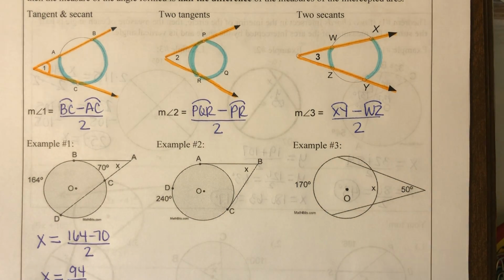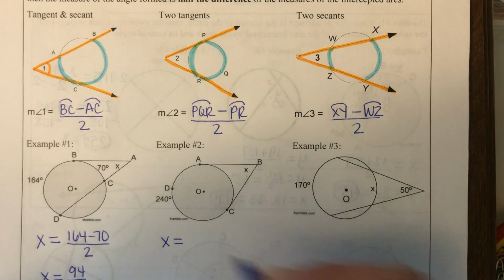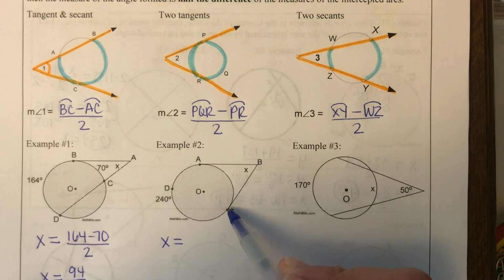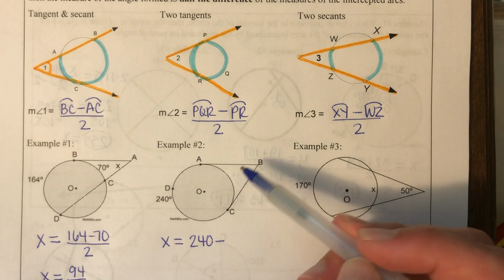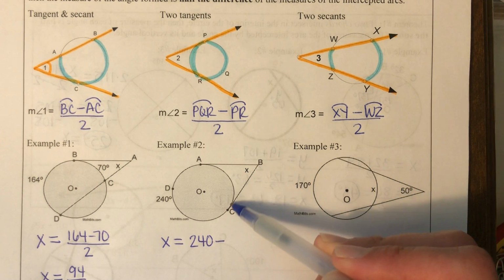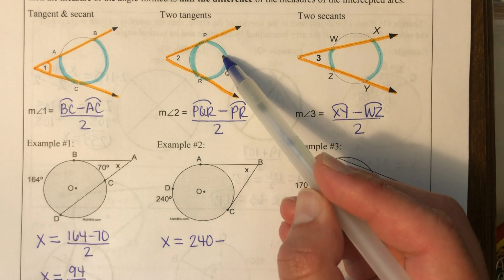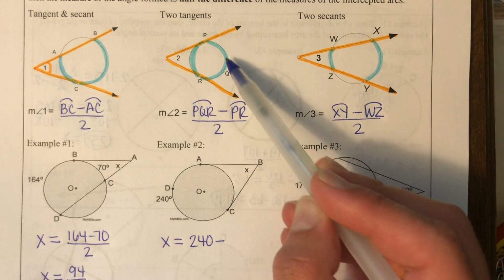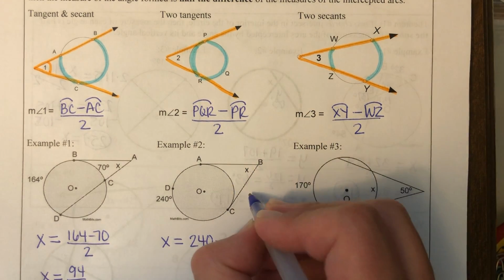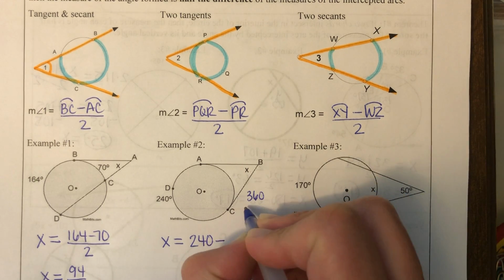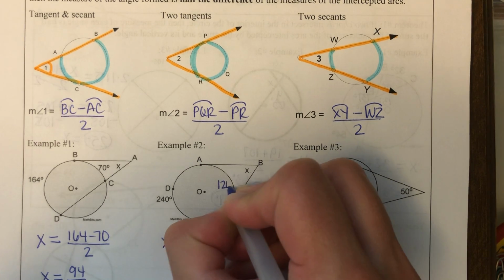All right, let's take a look at the next one. We start with the angle outside, so x. The larger arc here is 240 minus. Now, it feels like they didn't give us that other arc, but there's a way to find it. Remember, we were saying before that for 2 tangents, you actually get the whole circle with the 2 arcs. So to find the other arc, I just have to subtract it from 360. So I now know that this arc is 120.